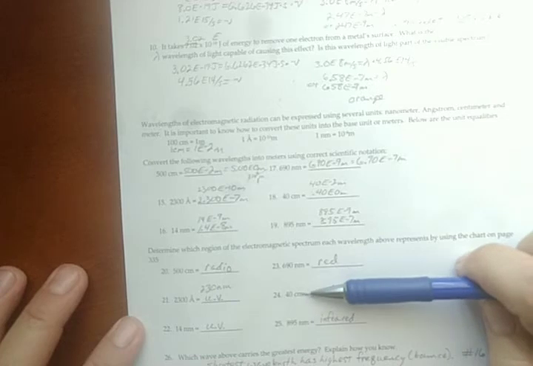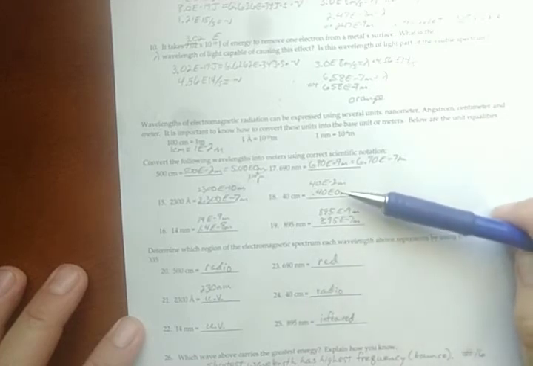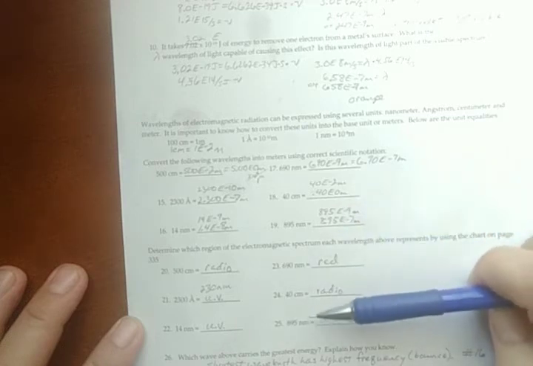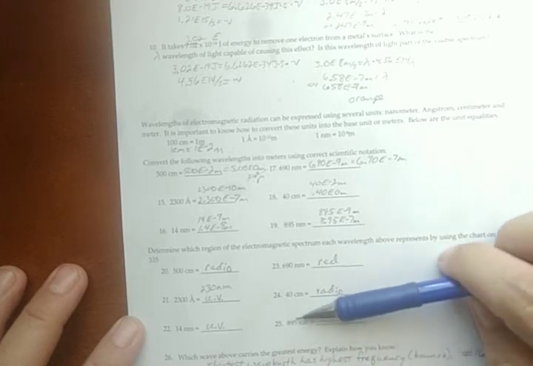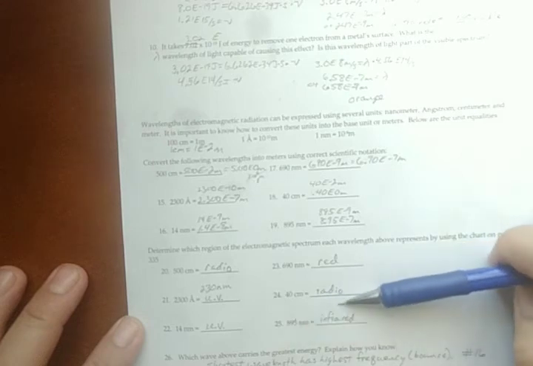This is way down the scale in the times 10 to the 0 spectrum in that section, and it's radio. And this is a little too big to be visible to human beings, so this is a little bit off to the right, and it is in infrared.